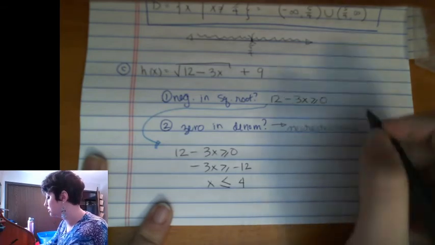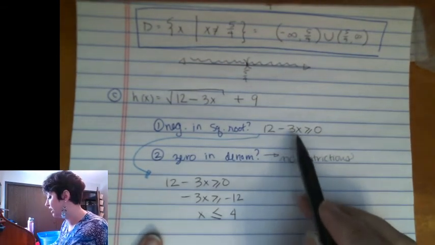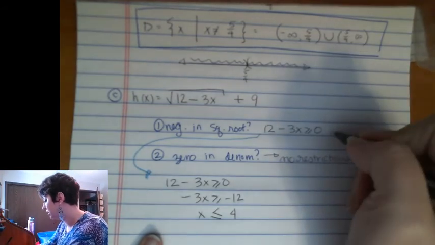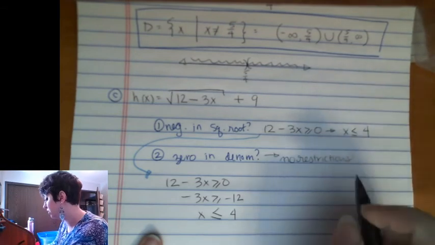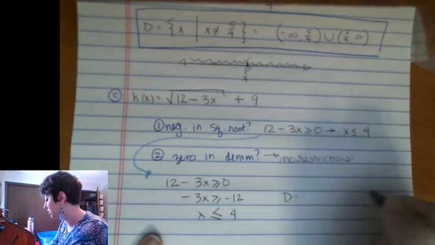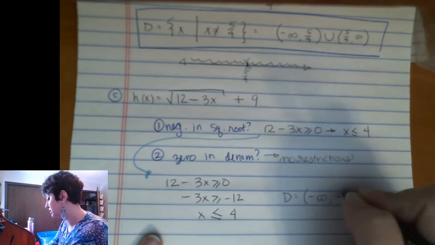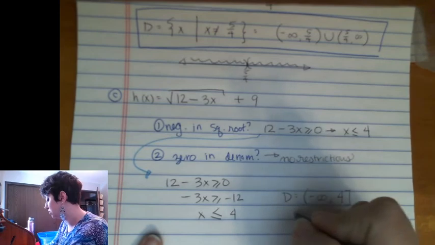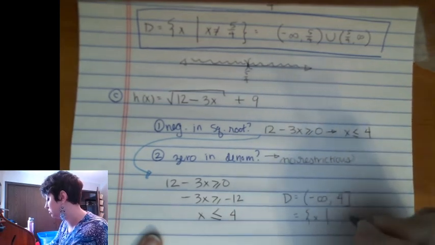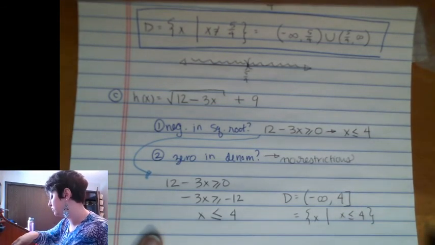Okay, so back here, I needed 12 minus 3x to be non-negative. That told me x had to be less than or equal to 4. So my domain is that interval, right? All the x's less than or equal to 4 as interval notation, or set notation. You know, you have a curly brace and you list your variable, and then you just write down the rule you found.